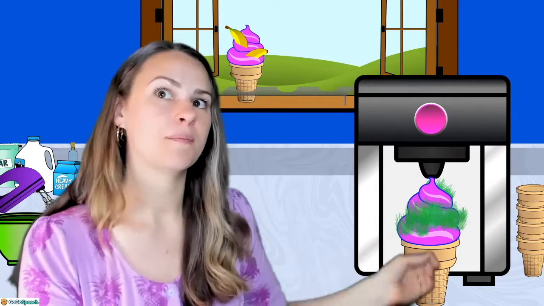So each ice cream cone is going to have a silly ingredient in it, and that's gonna be caused by the magic potion. So when each ice cream cone is made, you can ask your kids if they think it looks tasty, or if it doesn't look tasty, or if it's something they would eat or something they wouldn't eat. Grass ice cream, put on the tray.